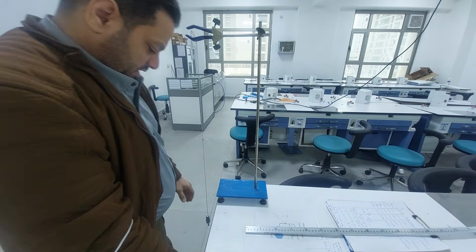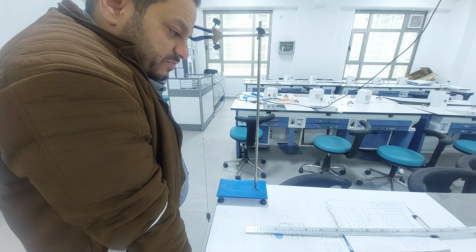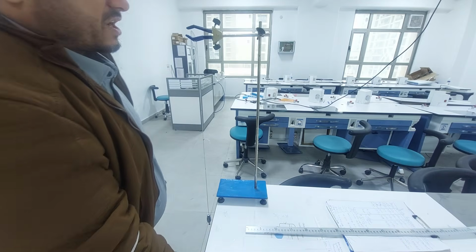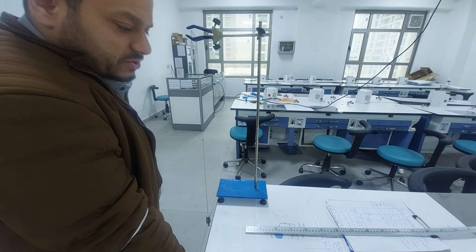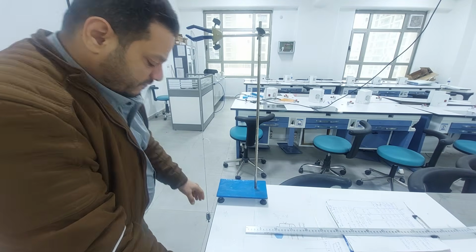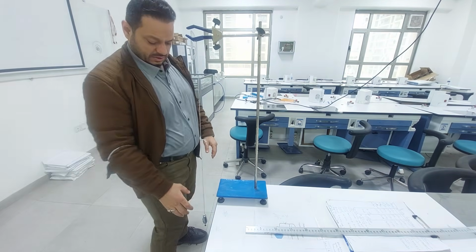Bismillah ar-Rahman ar-Rahim. Today we will try to illustrate how we can determine the acceleration by using a free fall ball. Actually, at first, our purpose today is to determine the acceleration of the free fall ball. Okay, what is the free fall ball?